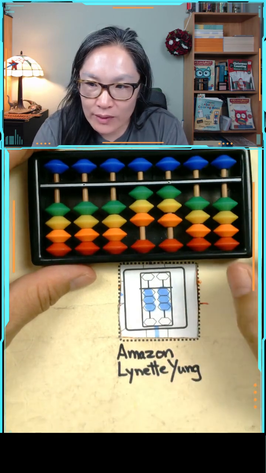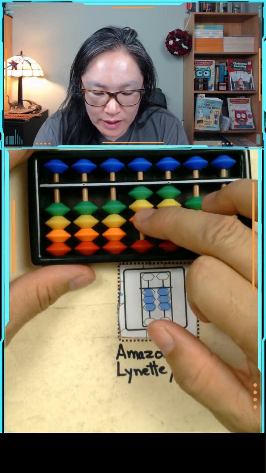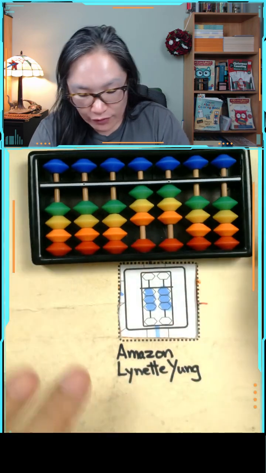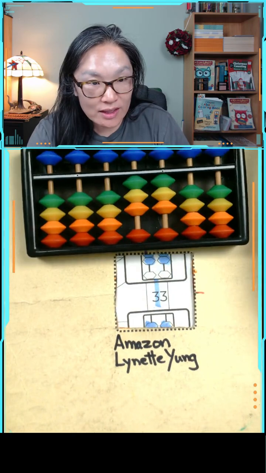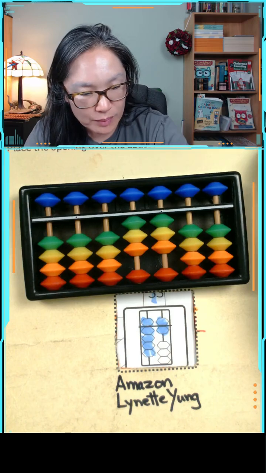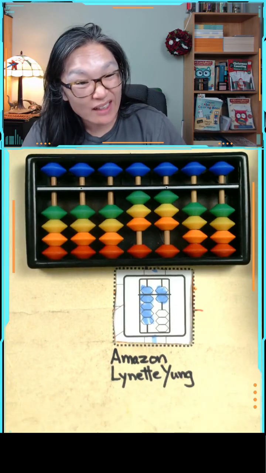Okay, so what number do we have? It is actually 33. We have three 10s and 3 1s. That's what 33 looks like. We have 30 and we have 3. So 33 looks like that, just in case you don't know how to read it or write it. Or it could just be that I don't know how to say it. Sometimes I say it wrong. I'm not going to lie.